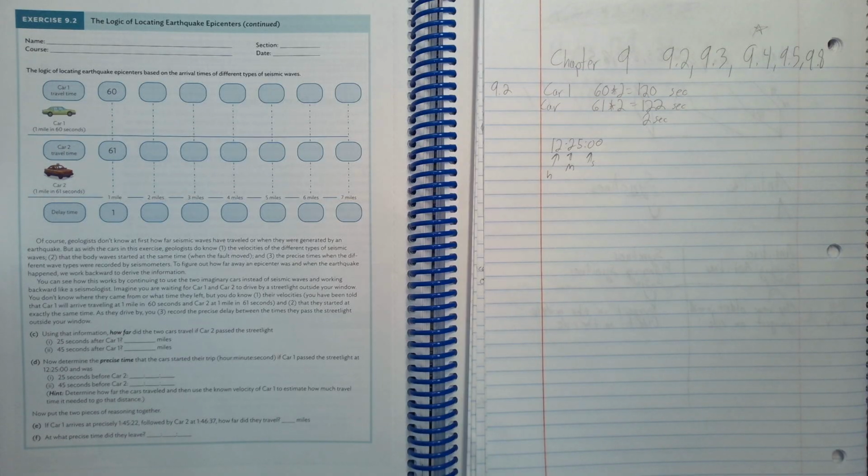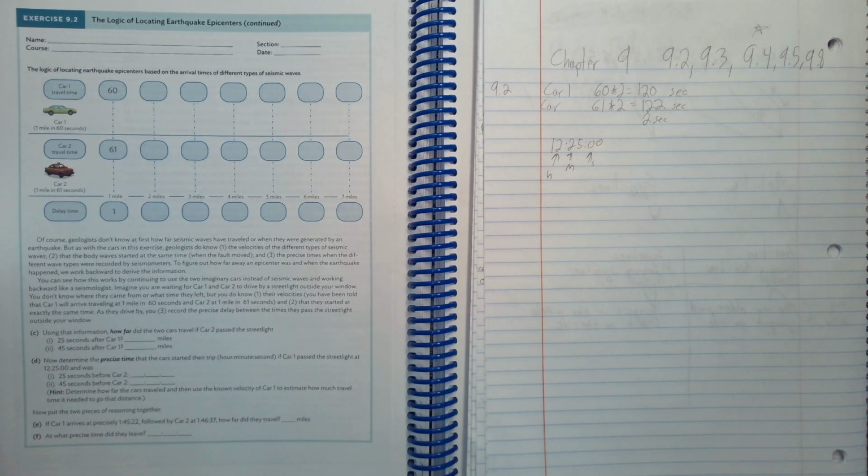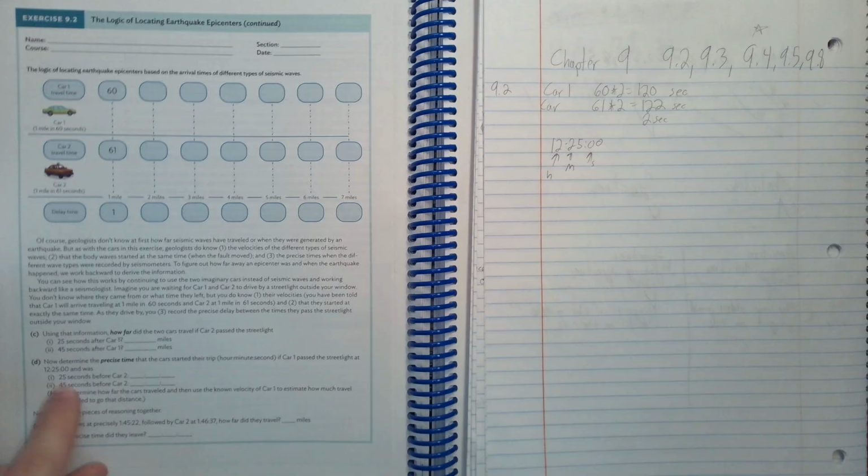So that must mean that if there's 25 seconds between them, they must have driven 25 miles. And we know that it takes car 1 1 minute to drive 1 mile. So in this case, we would take 12:25 minus 25 miles, and that would mean that car 1 has left exactly at noon. What about 45 seconds then? How would you go about figuring that out?